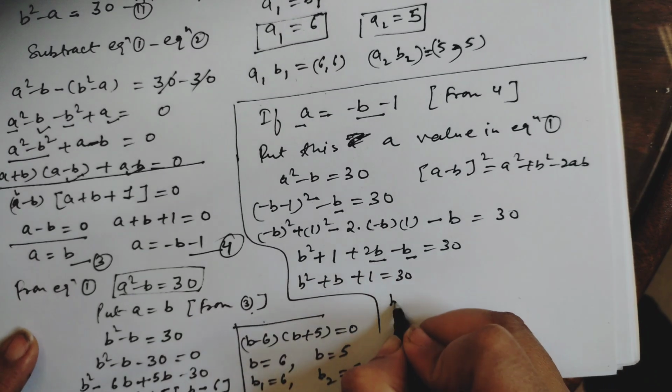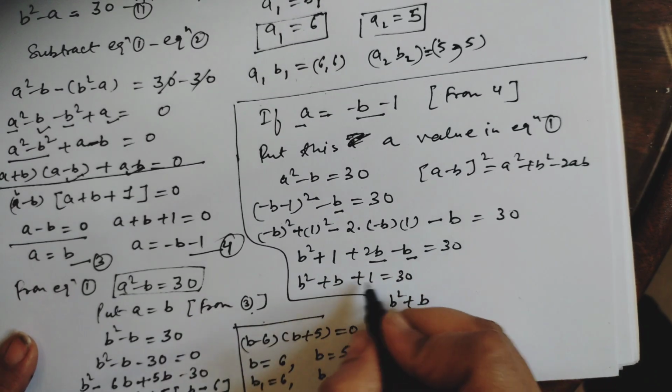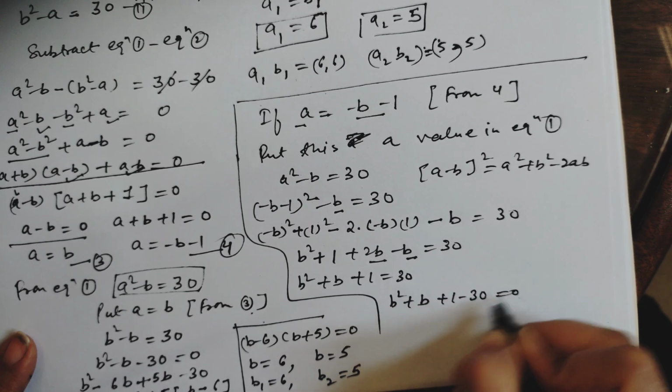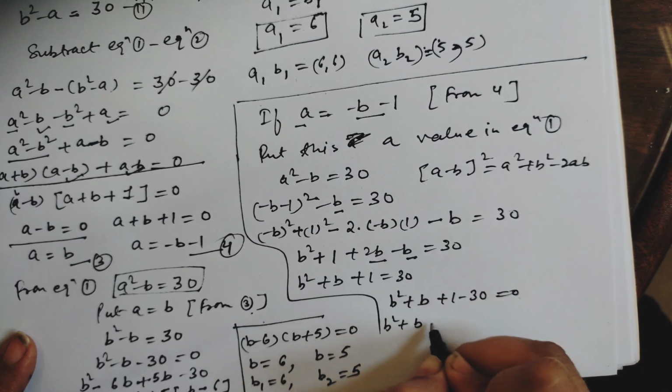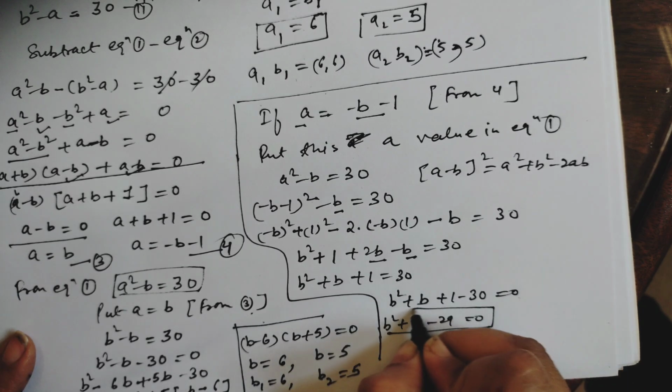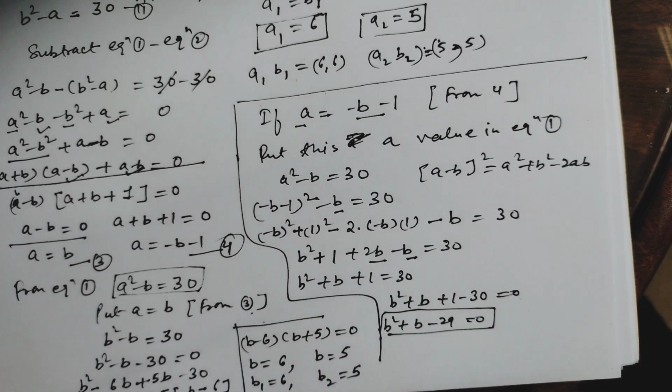Now you can see here b square plus b is as it is, and this 30 goes to left hand side, so it is minus, so b square plus b minus 29 is equal to 0. So you can see again one quadratic equation is here. So how to solve this quadratic equation? We are using the quadratic formula here. So how to apply this quadratic formula?